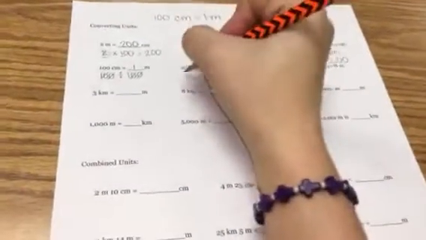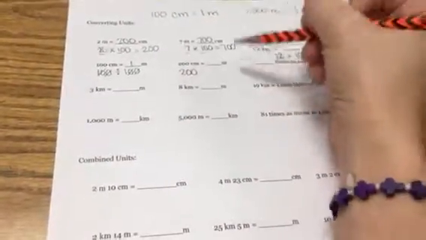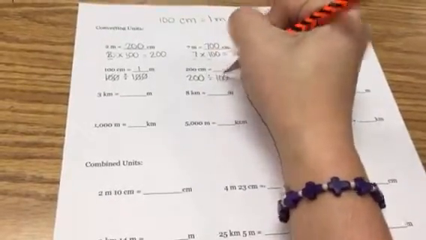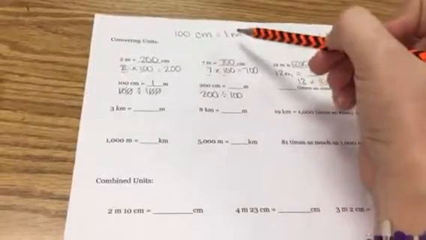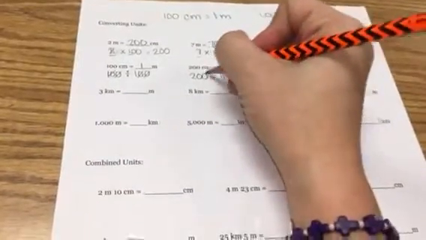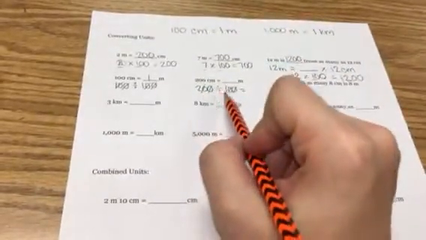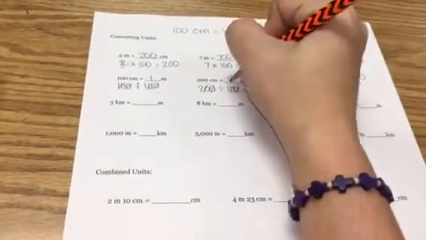Now we have 200 centimeters. Remember, we're trying to figure out how many meters are in there, so we're going to divide by 100 because it takes 100 centimeters for 1 meter. You take off your zeros, and then 2 divided by 1 is equal to 2.